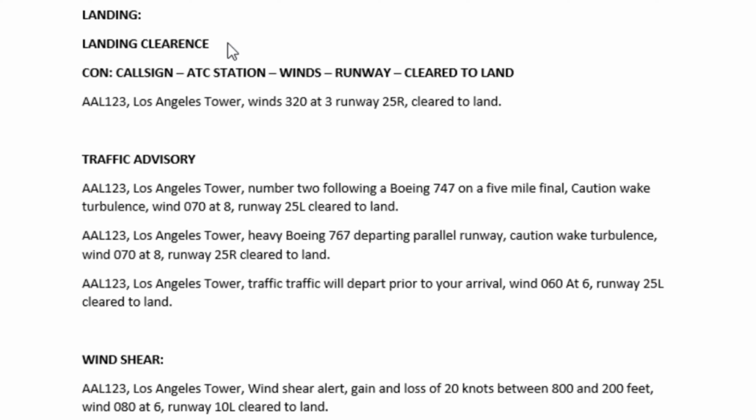Now, for landing aircraft, for landing clearance, it's a pretty simple one. Call sign, ATC station, wind, runway, instruction. The same thing as the departing, you just say cleared to land this time. America 123, Los Angeles Tower, wind 320 at 3, runway 25 right, cleared to land. That's it.